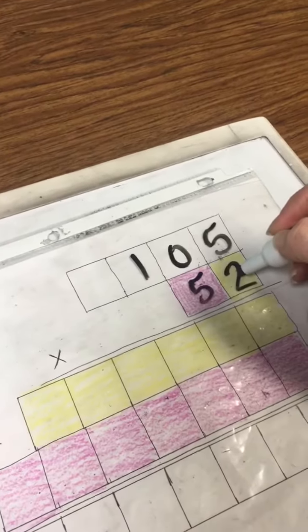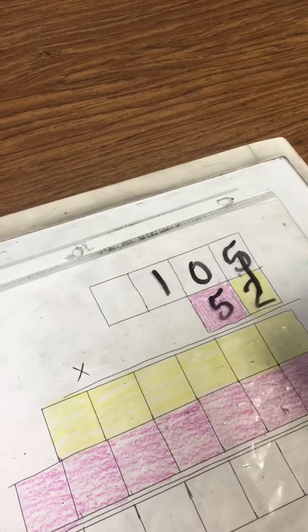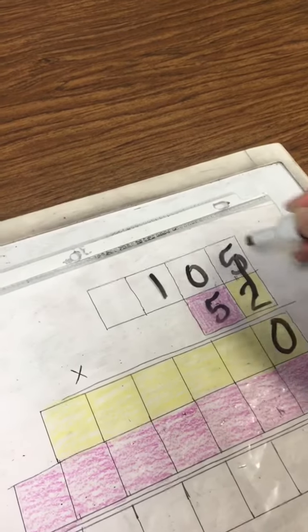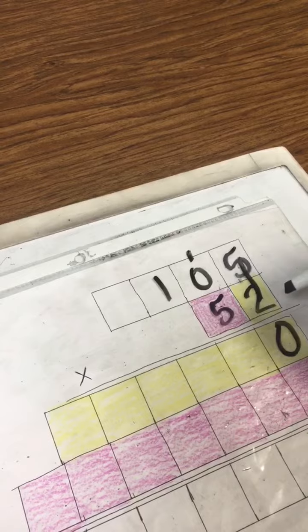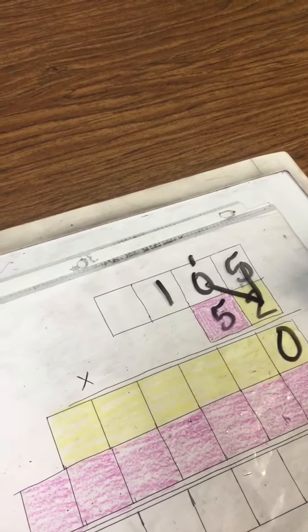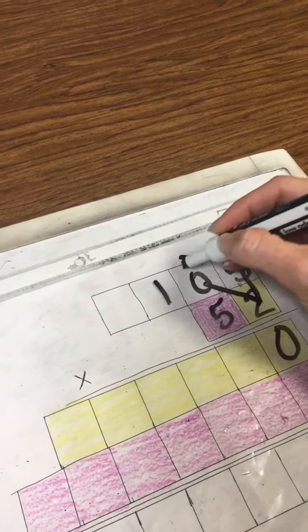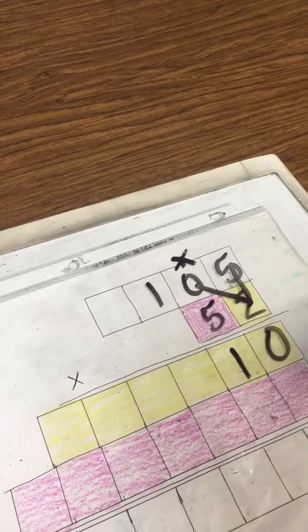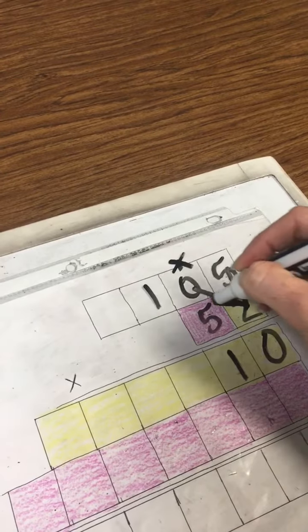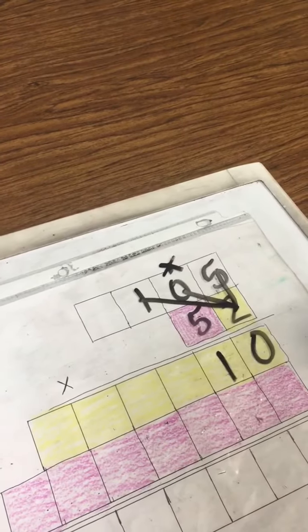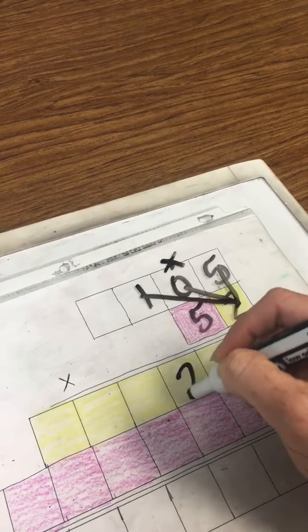So we're going to begin with our ones place, and we're going to do 2 times 5 is 10. Carry your 1 to the tens place. 2 times 0 is 0. Plus 1 is 1. Then we're going to go to our hundreds place. 2 times 1 is 2.